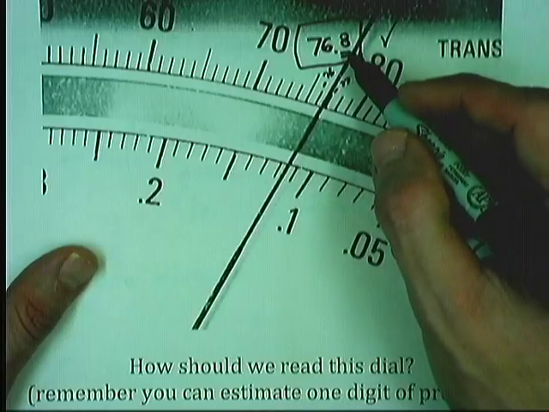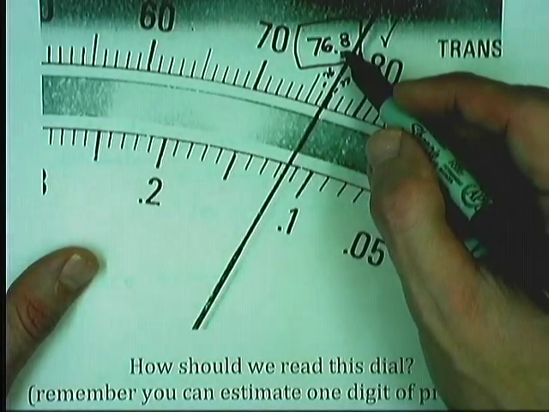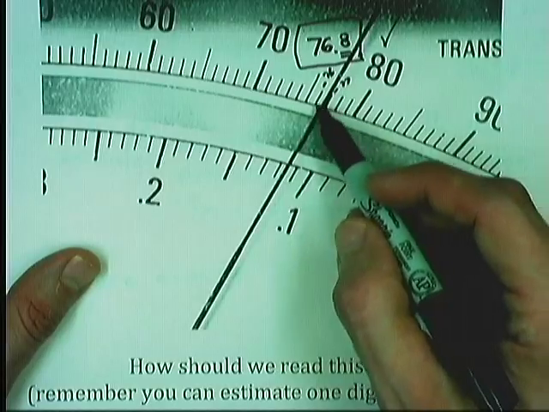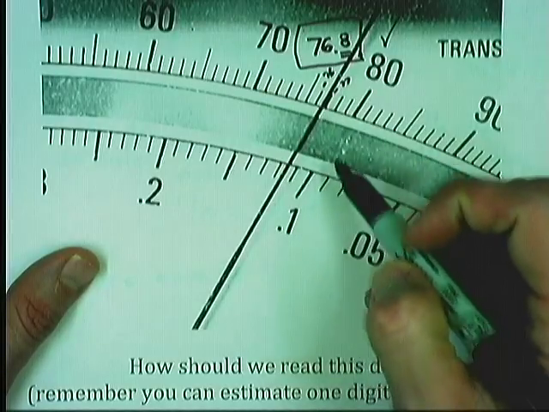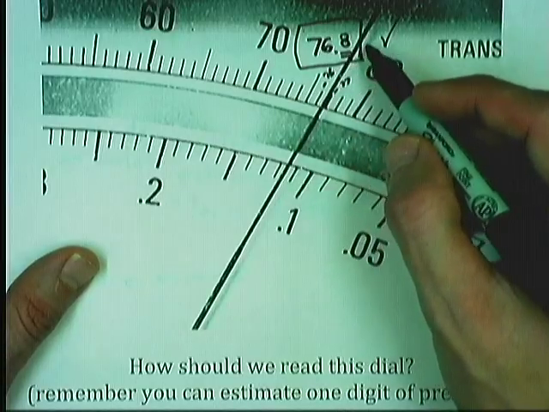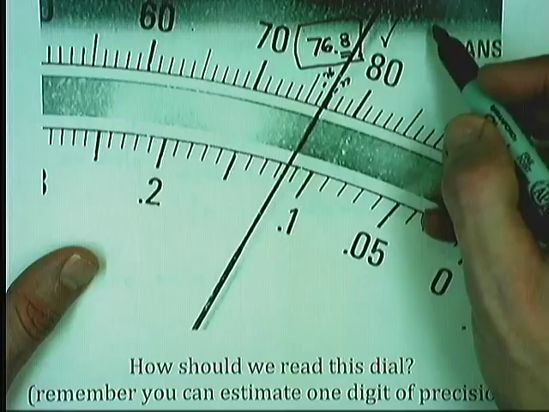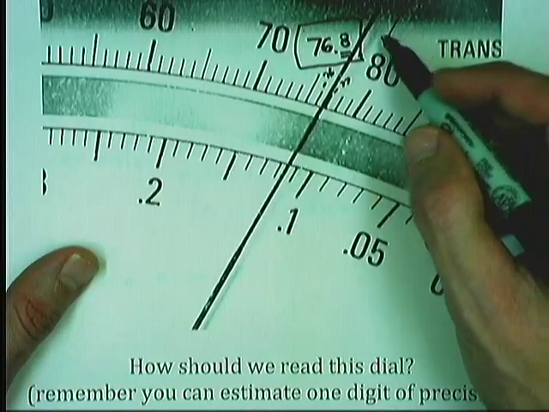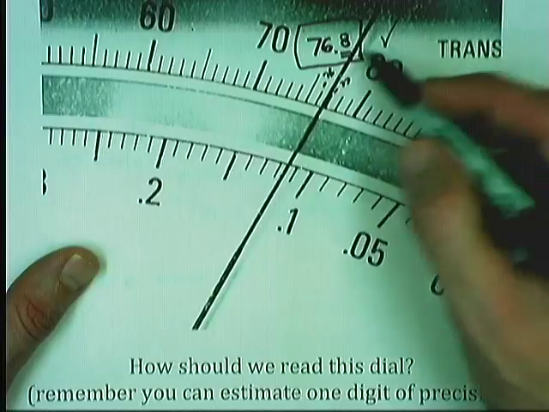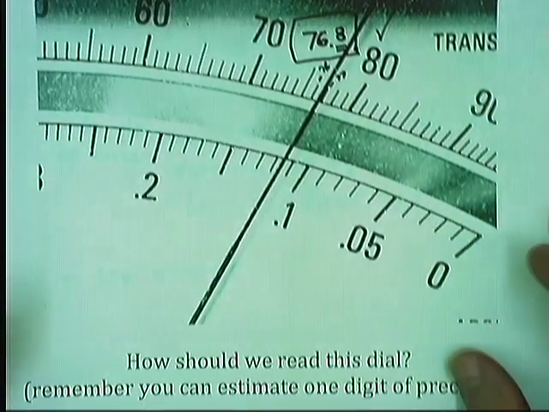If I didn't report the 0.8, I would be selling myself a little bit short because clearly it's not all the way over here at 76. It's between the two, and I can tell the difference. Alternatively, if I was to report 76.85792481, that would be incorrect and almost kind of dishonest because I don't have that kind of precision to report my data. All right, so that should be my data that I report.